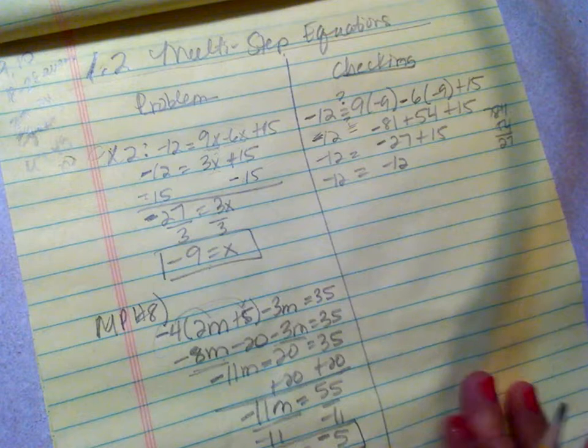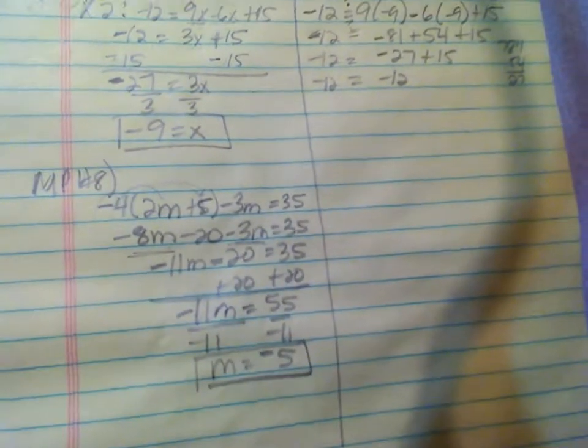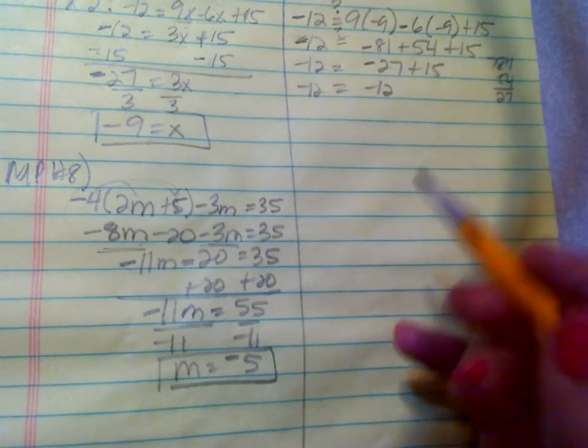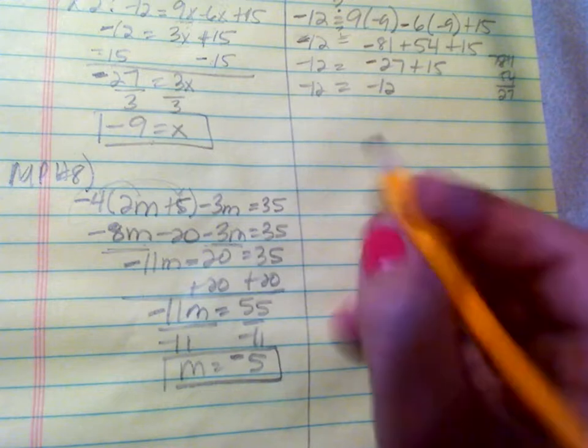So I'm going to box my solution, just so it's easier to find. And then checking, and if you're still with me and really listening at this point, would you draw a big old happy face right here? I'm going to check that when I come back.